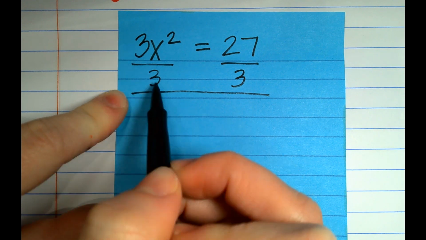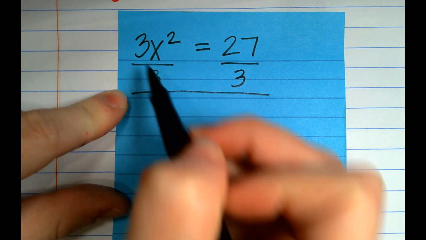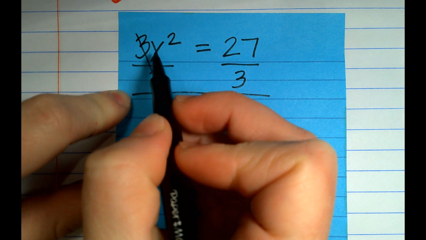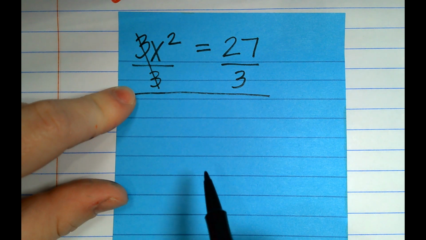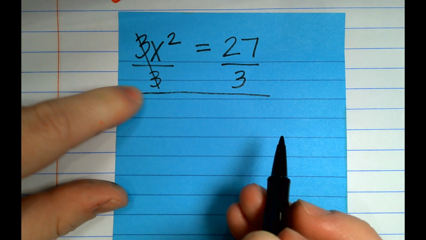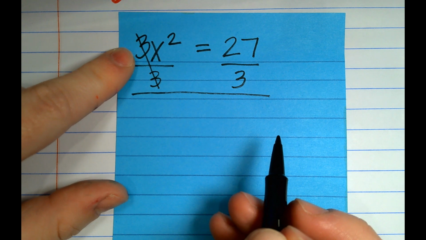Now, what happens to my 3's? They cancel. Does the x or the squared change at all? No. Why is it not changing? Does anybody know why?